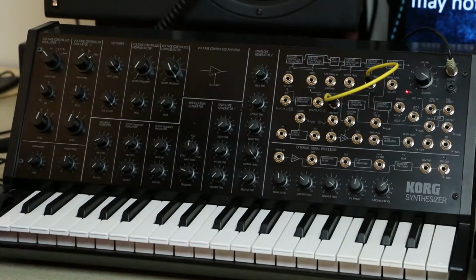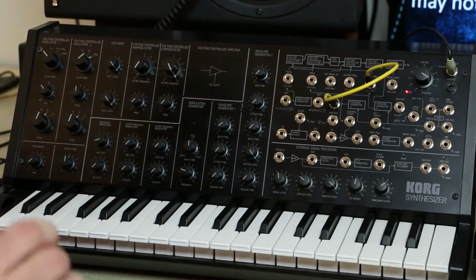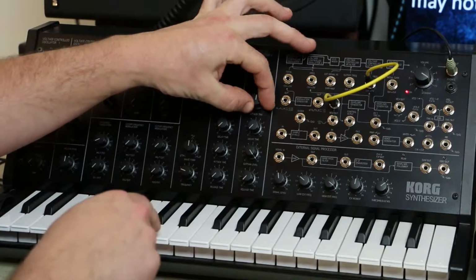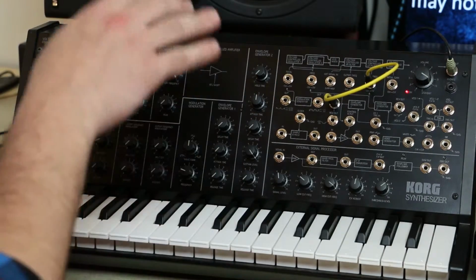So if I want to change how that works, I've got my envelope generator. So let's mess with the attack time. That's basically going to cause the sound to fade in. So I'll dial it up to an audible amount.